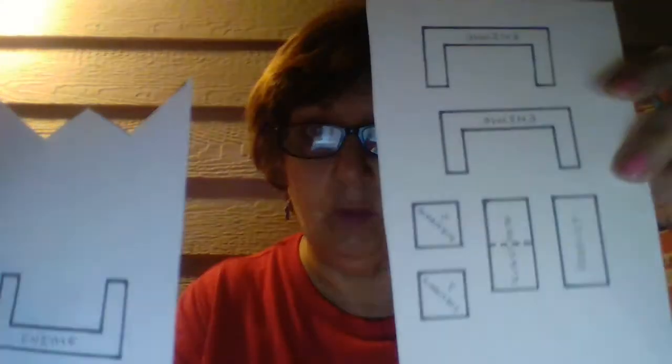The first thing you want to do is cut out all your pieces. I cut out all my pieces for my lactose. When you get done, you're going to have little pieces that look like this. Make sure you cut those out, and if you want to pause the video until you get those all cut out, that would be fine.